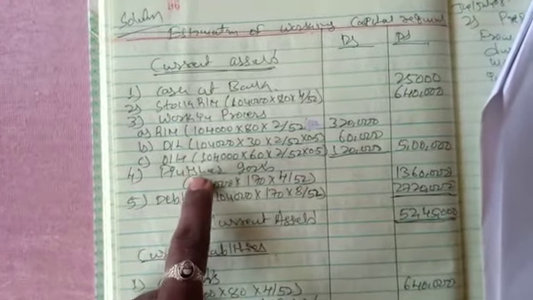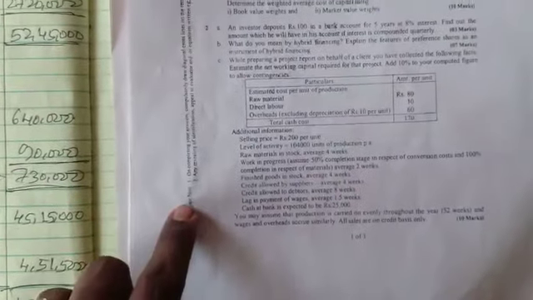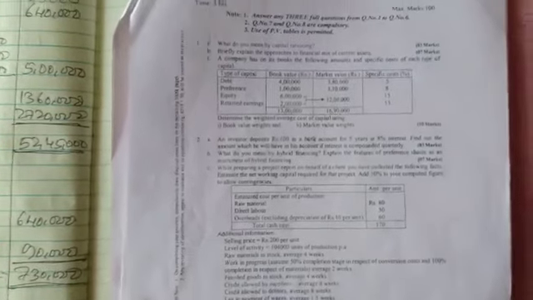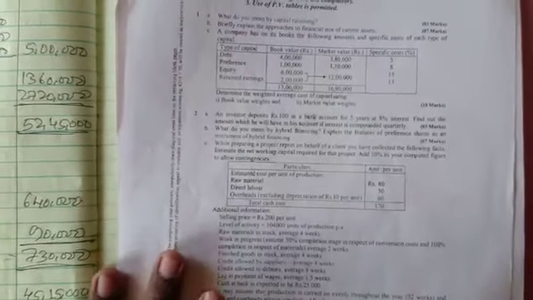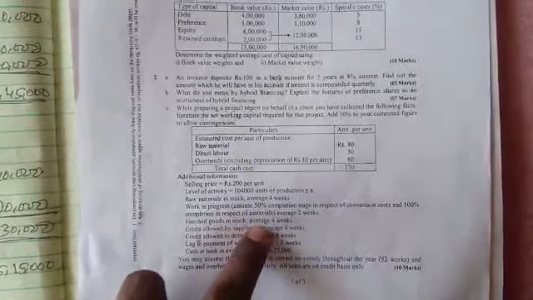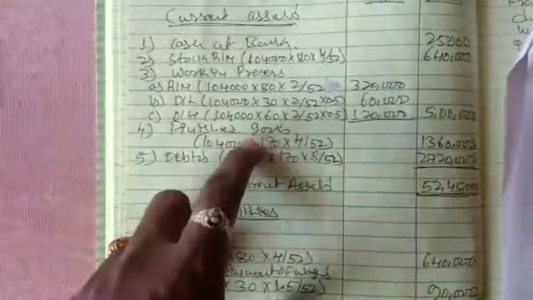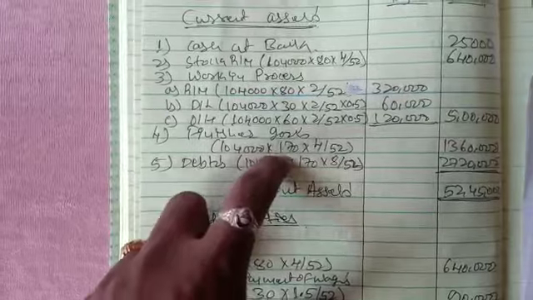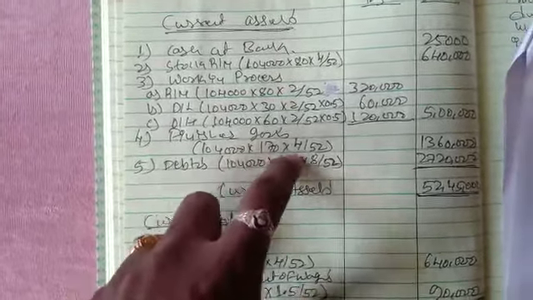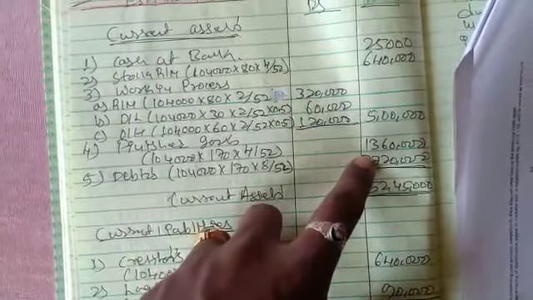Then finished goods. Finished goods is not bifurcated into 100% and 50%. He has given directly finished goods in stock average 4 weeks. So finished goods: 1,04,000 units, total cost 80 plus 30 plus 60, 170, into 4 divided by 52. It is 13,60,000.